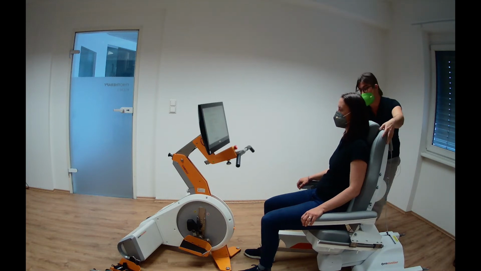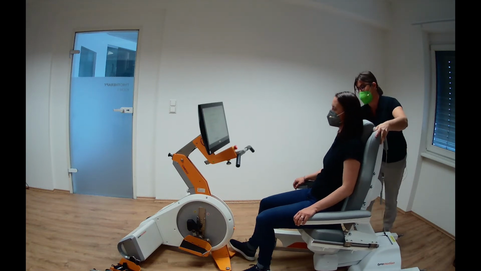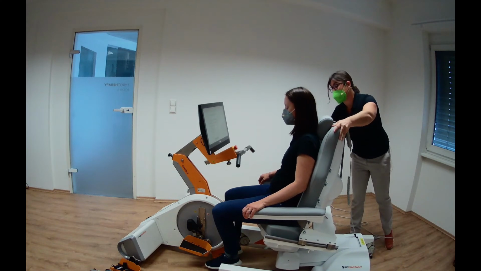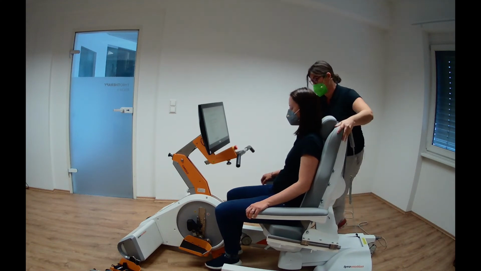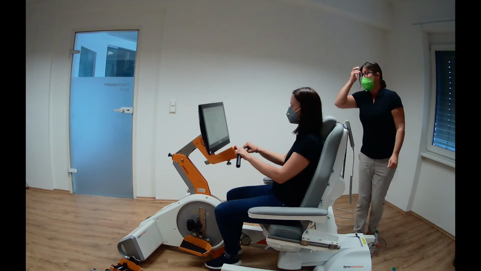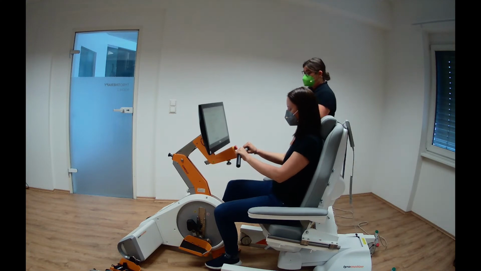Afterwards, we can move her with the chair around so that we can place her in front of Omego in a central position, as close as possible. Afterwards, we fix the brake and we can start the therapy more or less.